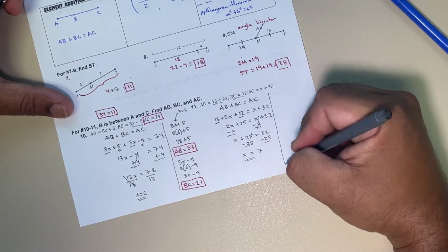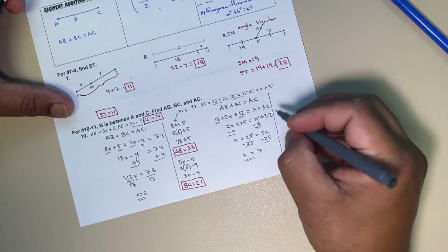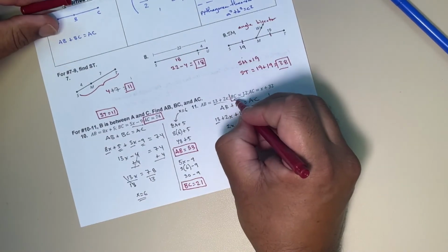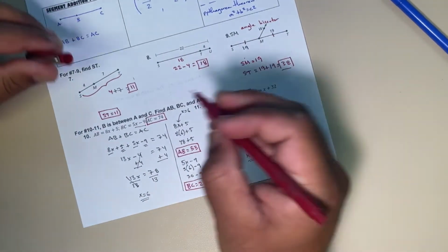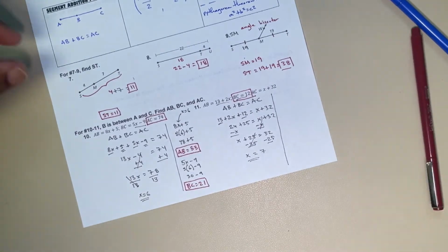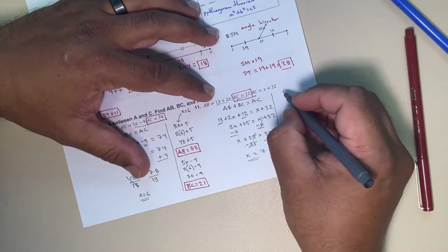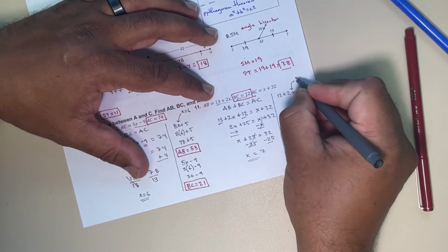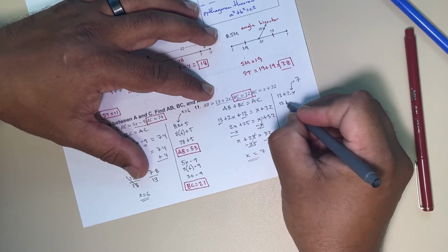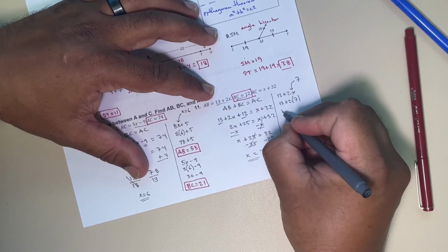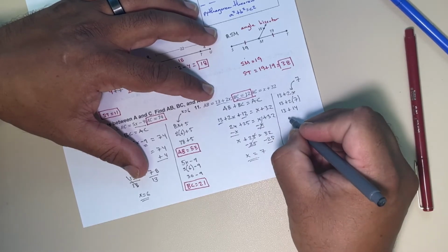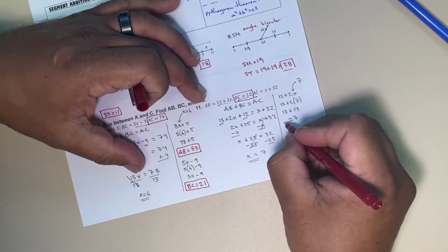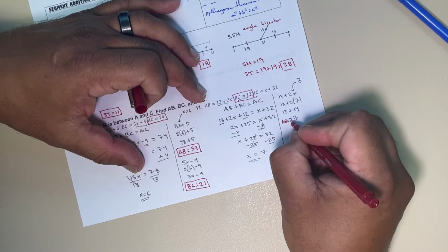Now I need to plug those in. I would get 1 point on the test for doing that. Now I'm plugging in x equals 7, because I have to find the rest. I already know BC, which is 12. So I've got AB is 13 plus 2x. That equals 13 plus 2 times 7. 13 plus 14. And I've got 27 for AB. AB equals 27.